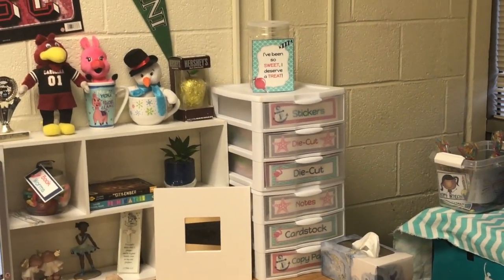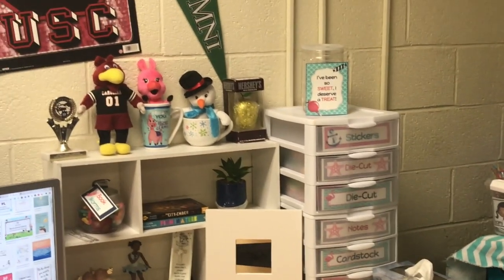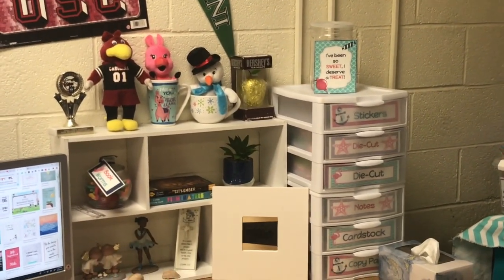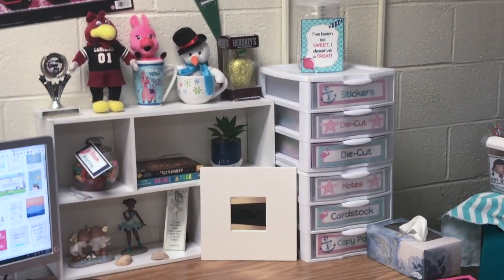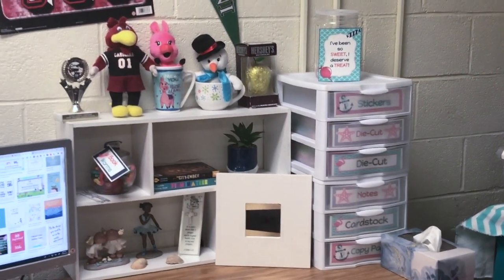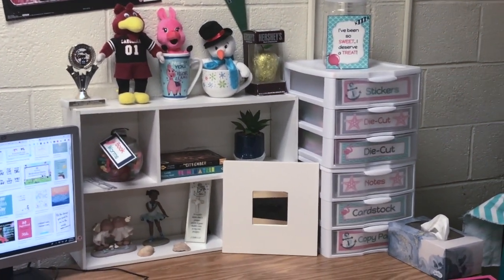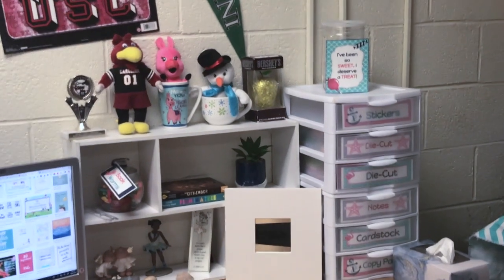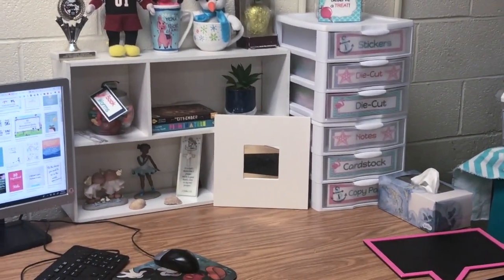So I have my stickers and my die cuts that we get from the free teacher store, so I don't have to ever cut anything out, which is awesome. But as you can see, I have a lot because I have 2 drawers and they are full. Then I have notes from people that I've worked with in the past, or from students, or greeting cards from students or people that I've worked with in the past, cardstock, and then the bottom just has copy paper.